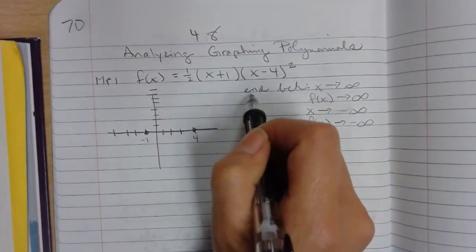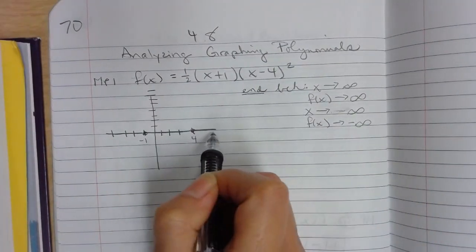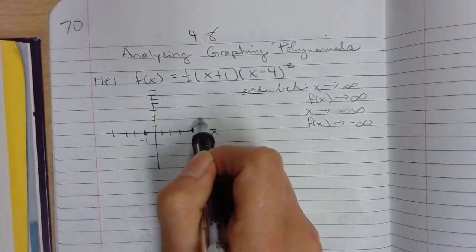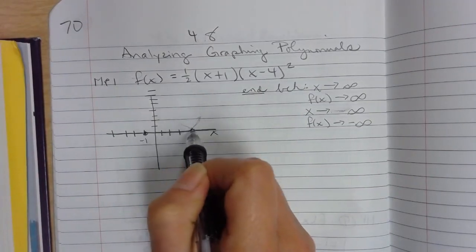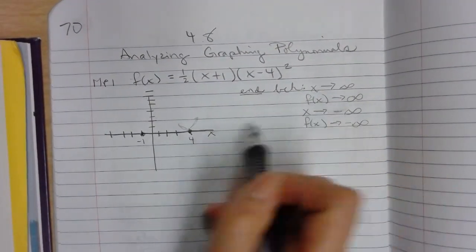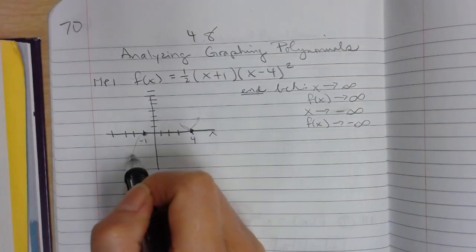Let's talk about the end behavior. As x approaches positive infinity, this is going to go up somehow. So I can kind of sketch it, and I can sketch it because I know it's going to bounce. And as x approaches negative infinity this way, I know that it's going to go down somehow.